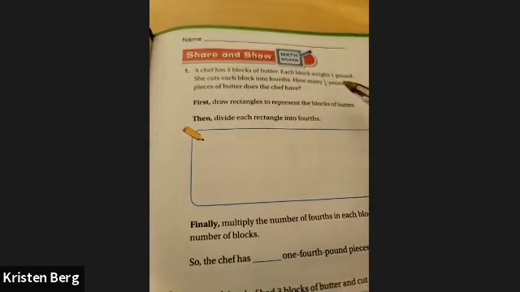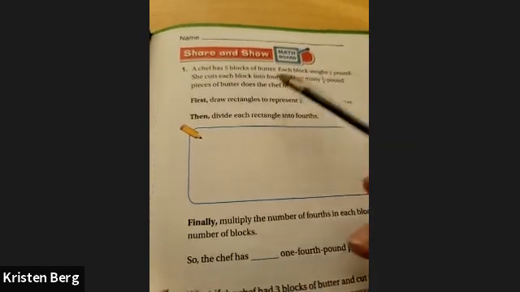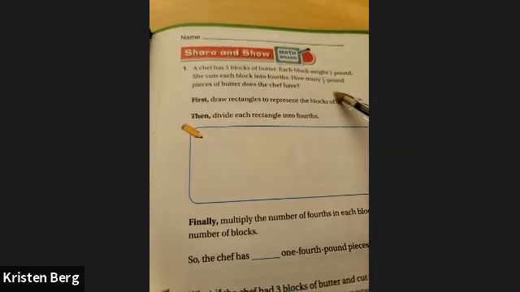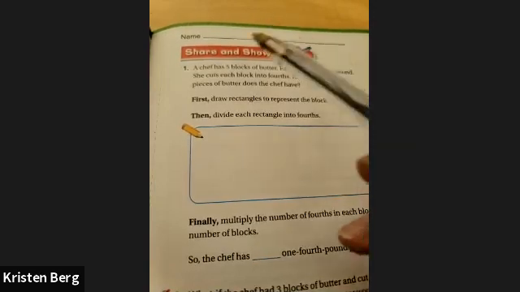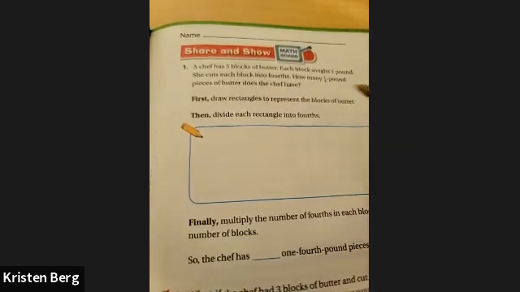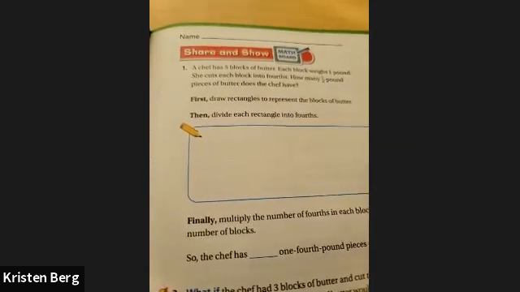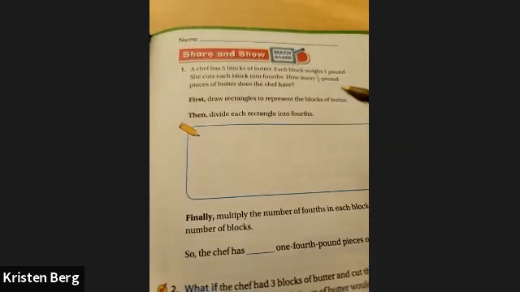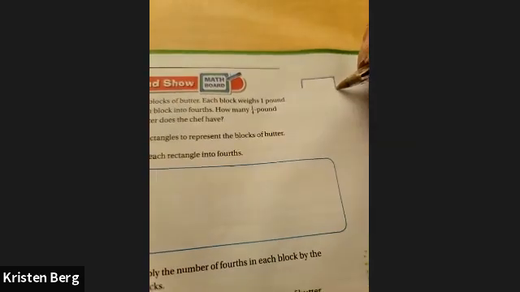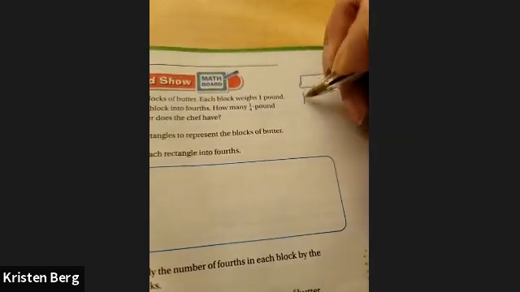Okay, next it says a chef has 5 blocks of butter. Each block weighs 1 pound. She cuts each block into fourths. How many 1/4 pound pieces of butter does the chef have? So it's saying that you could visualize it by actually drawing the rectangles. So remember they said 5 blocks of butter. So make 5 blocks.